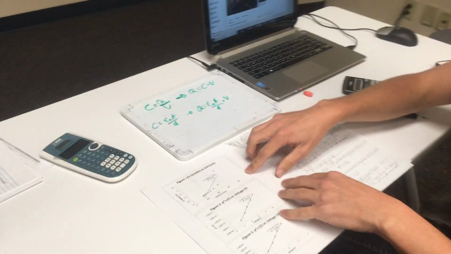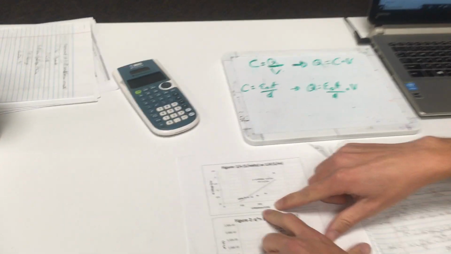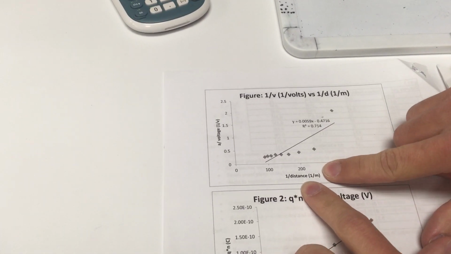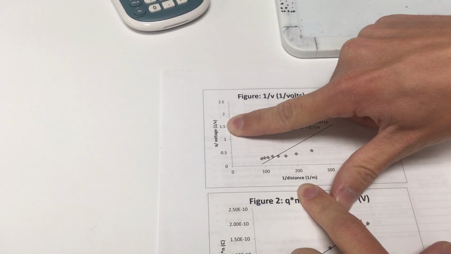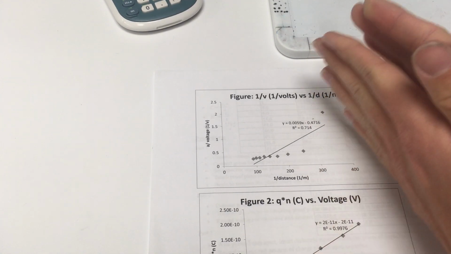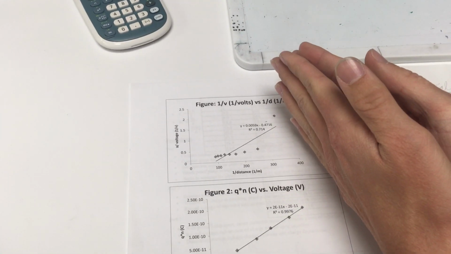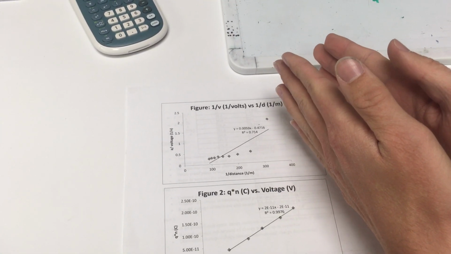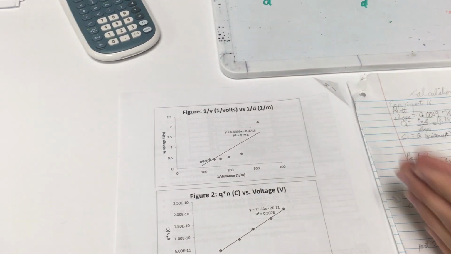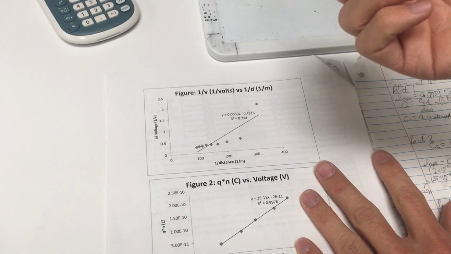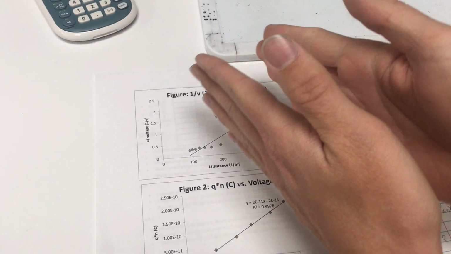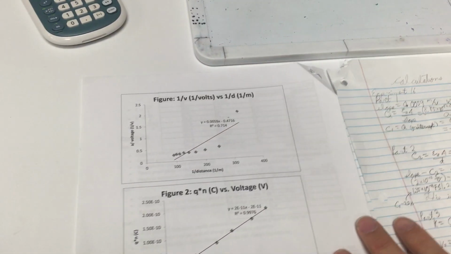If you take a look at the graph, then you should be graphing on the x-axis 1 over distance, which is 1 over meters, and on the y-axis 1 over voltage, which is 1 over volts. You should find that as you increase the distance between the parallel plate capacitors, you're also increasing the voltage. Remember that part 1 is where you only transferred charge a singular time to the parallel plate capacitors and then increase their distance and graph that out.